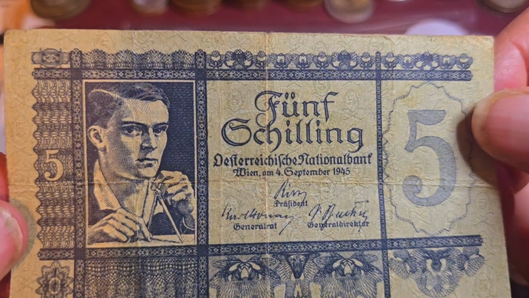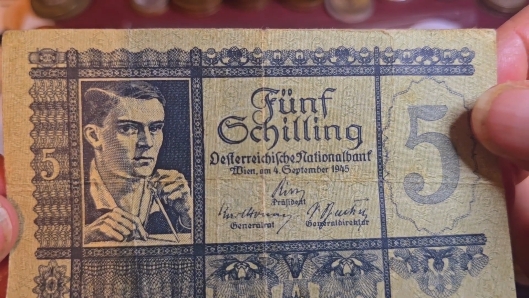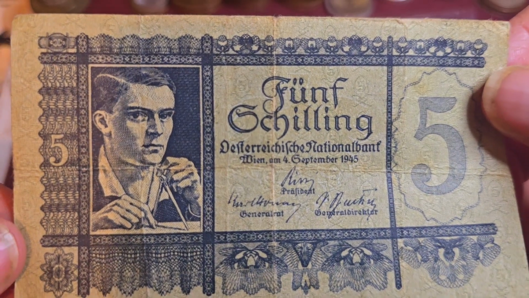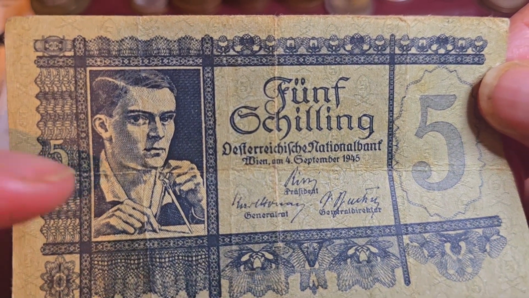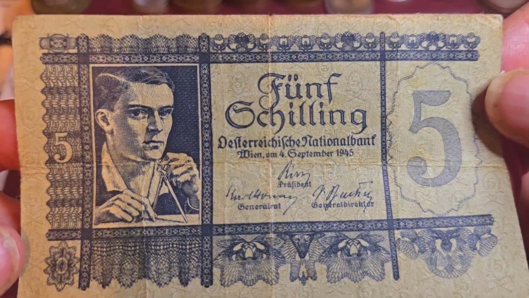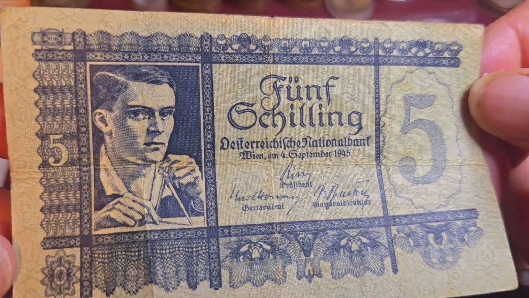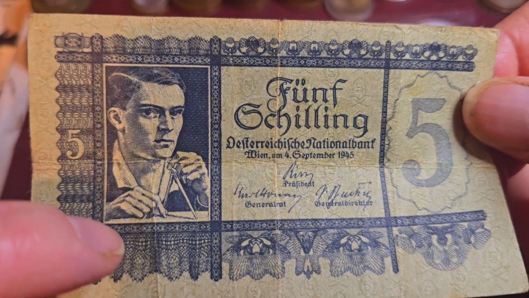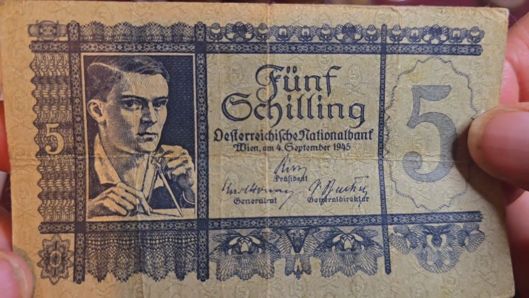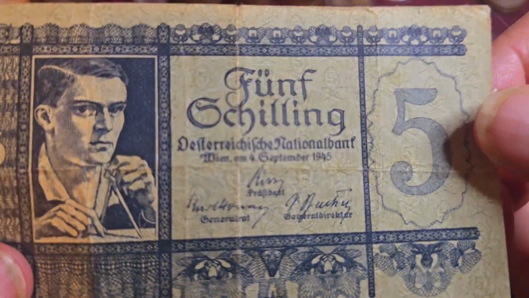And who do we have on this banknote? We have a Professor H. Bruch. I can't find any information on this guy, so I assume he was probably a mathematician based on the actual compass. And he was probably just a faceless model for this banknote.